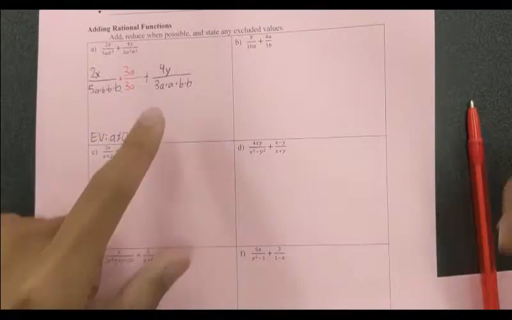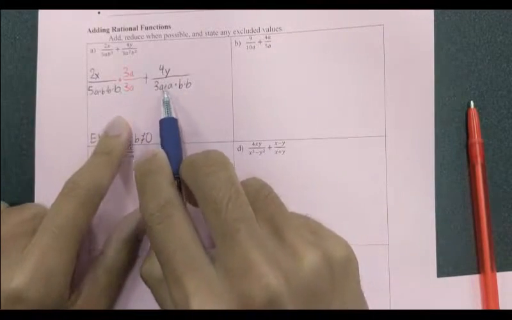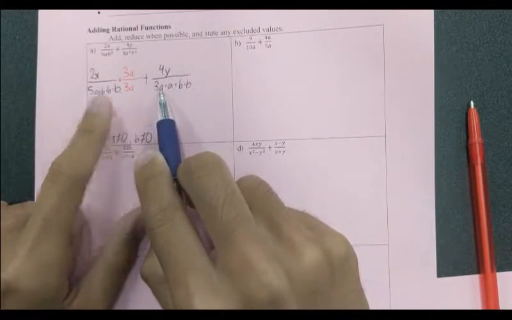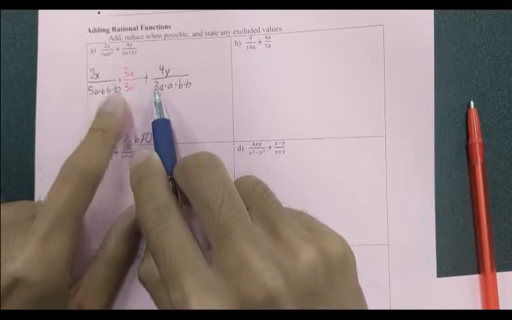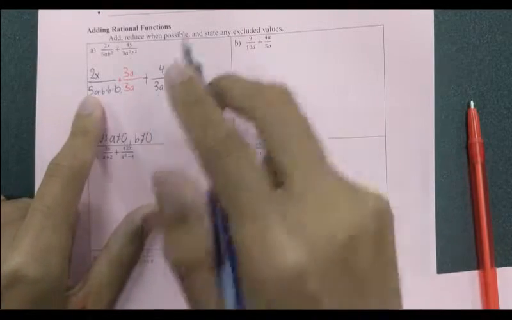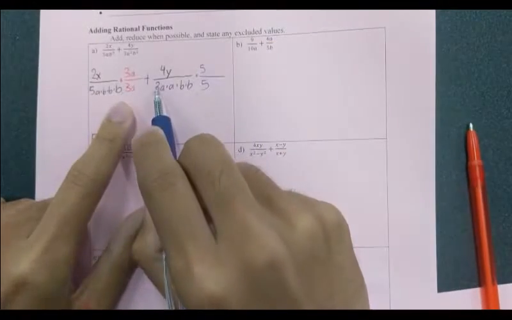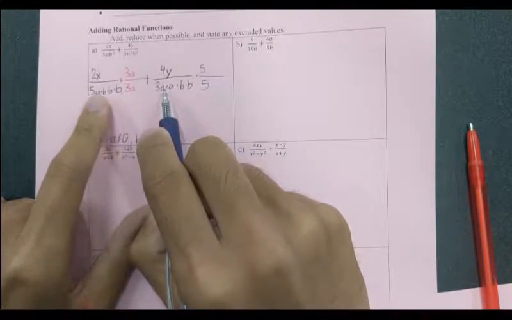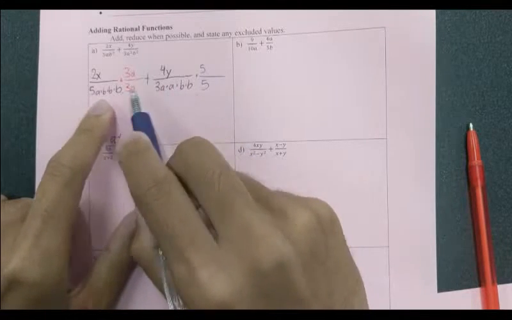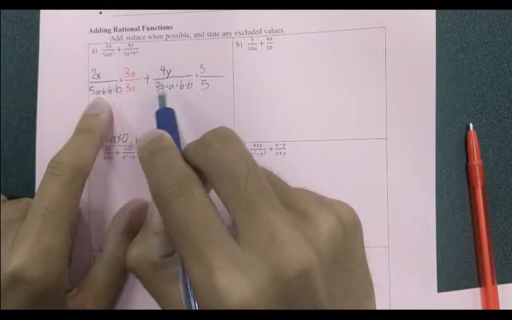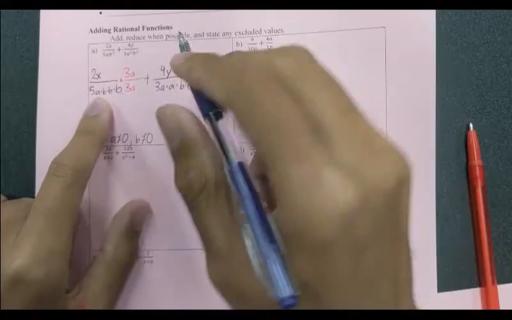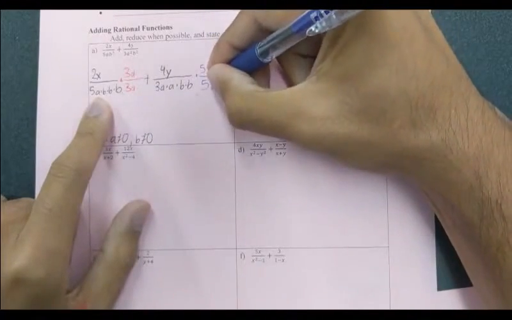Let's repeat the process for this one. Okay, so what does the right denominator need to match the left? Okay, so it's got the 3, but it doesn't have a 5 yet. So multiply top and bottom by 5. Okay, so it's got 2 a's. The left denominator has 3 b's. The right denominator only has 2, so we need 1 additional b.